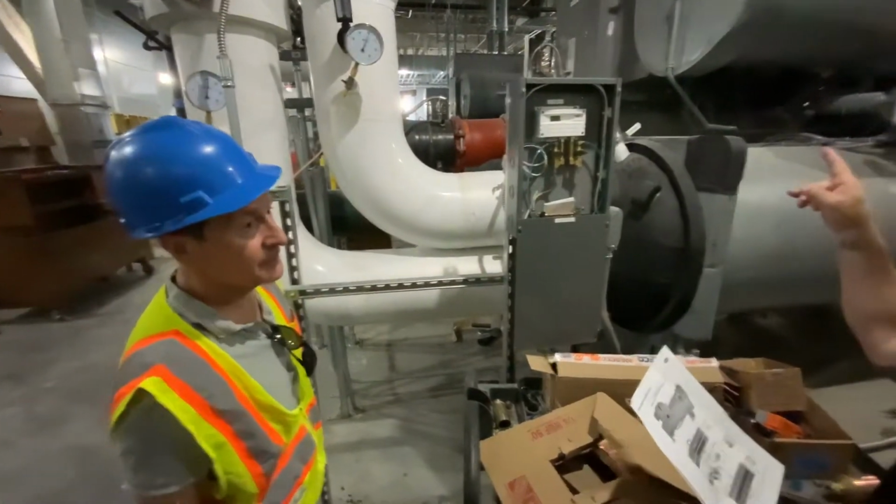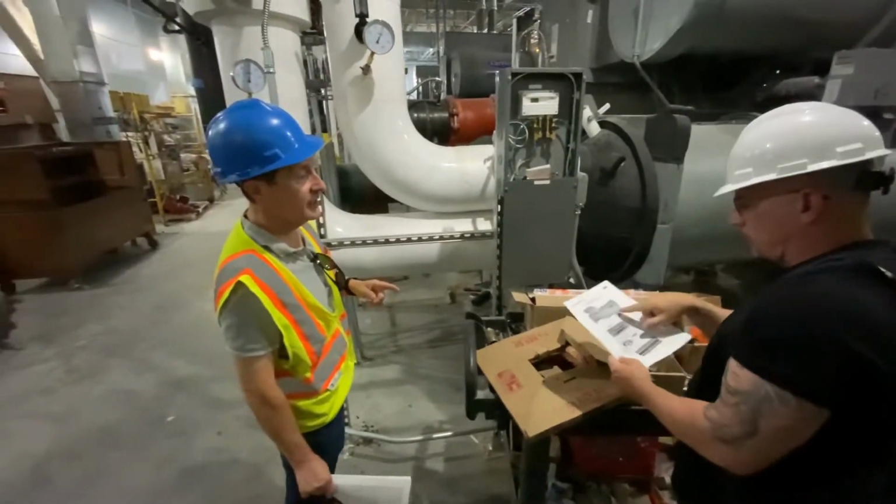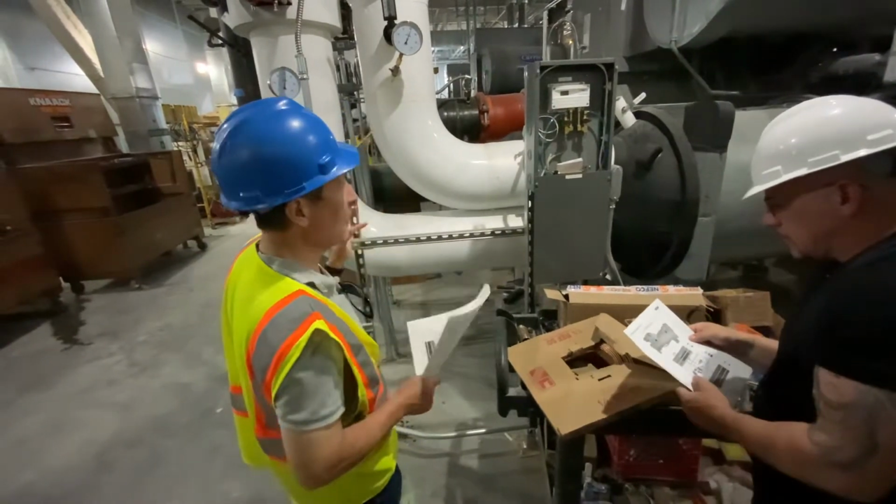So are these variably driven? Because I see two-stage on here. Is it two-stage or variable? The chiller is variable speed. Okay. We'll get to that. I just wanted to talk about how the flow goes through it.